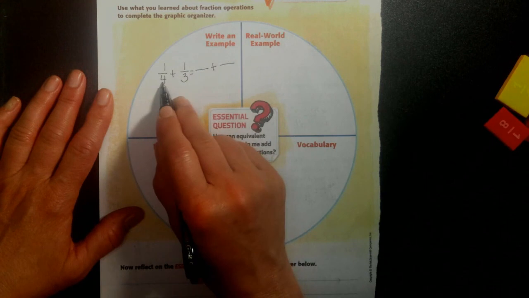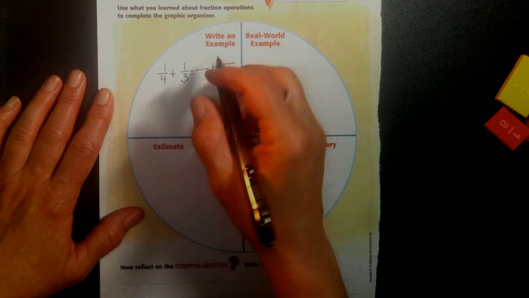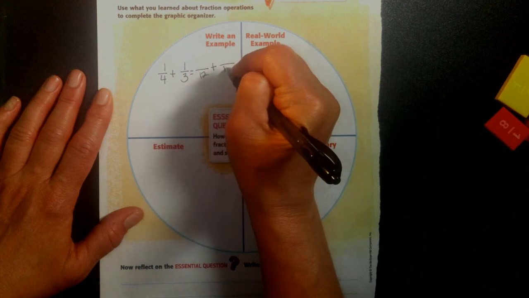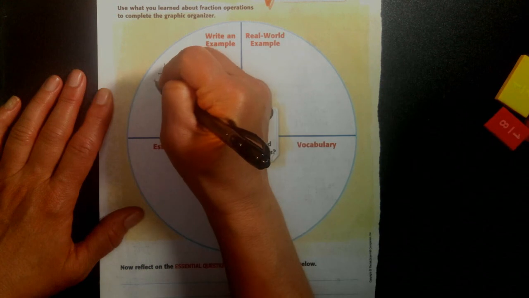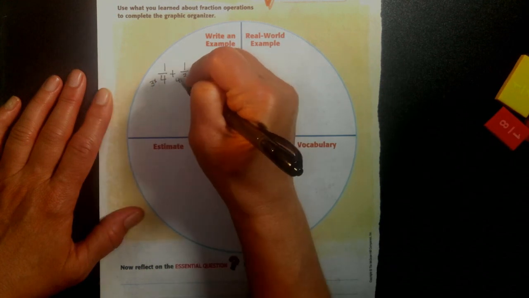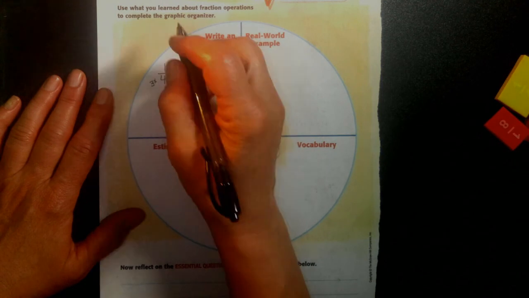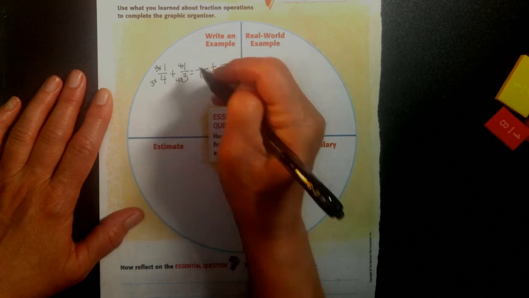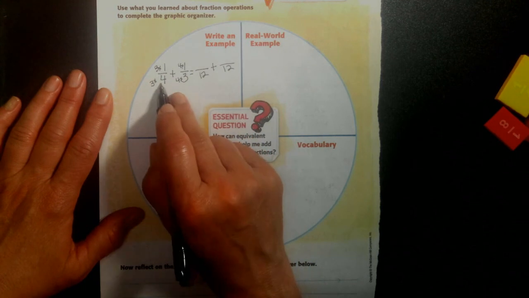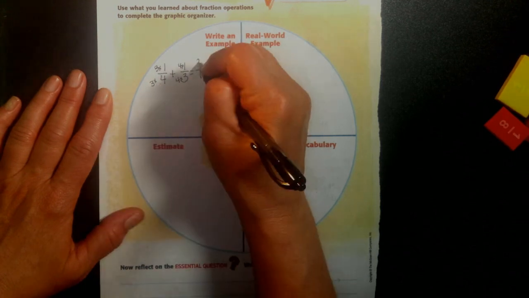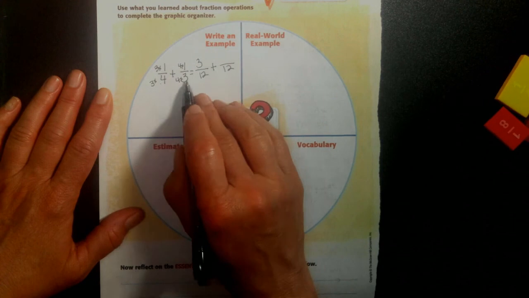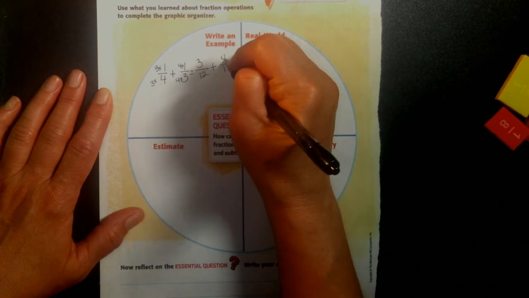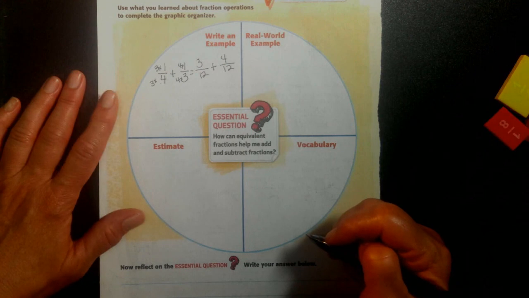So my 4 is going to turn into a 12, and my 3 is going to turn into a 12. I multiply times 3, I multiply times 4. Whatever I do to the bottom, I have to do to the top. So instead of 1/4, I'm going to have 3/12. Instead of 1/3, I'm going to have 4/12. And now I can add.